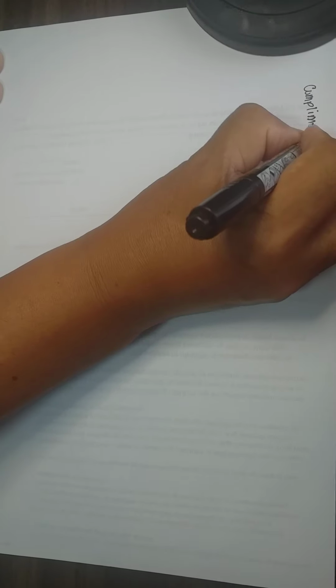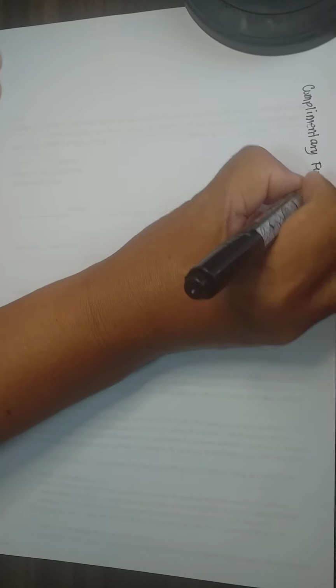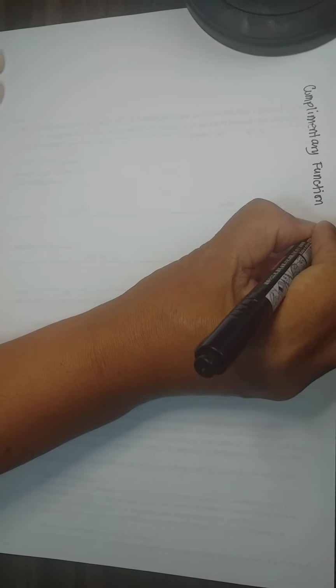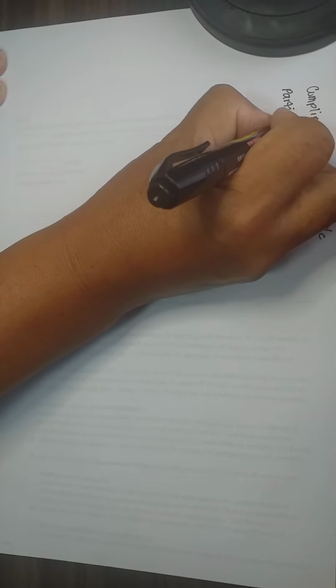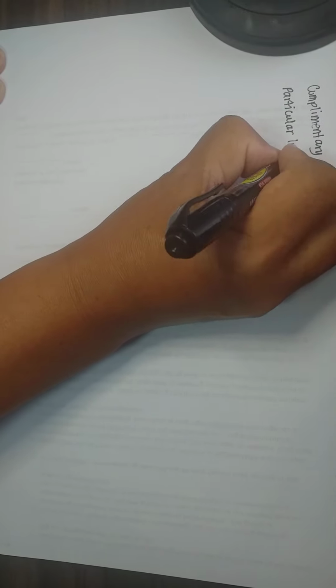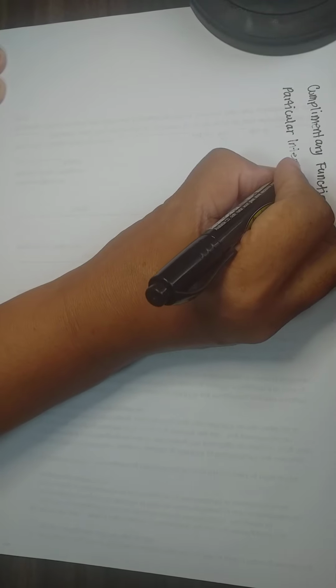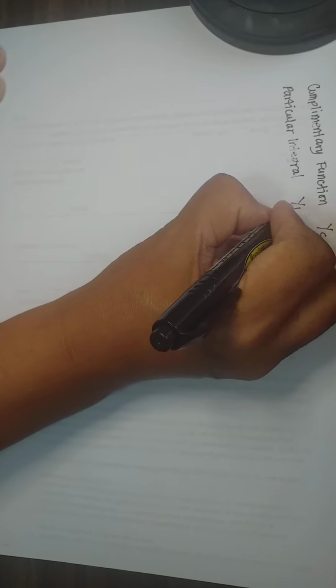The first part is the complementary function, denoted by yc, and the particular integral, yp.